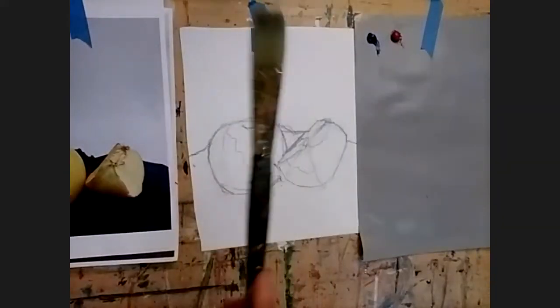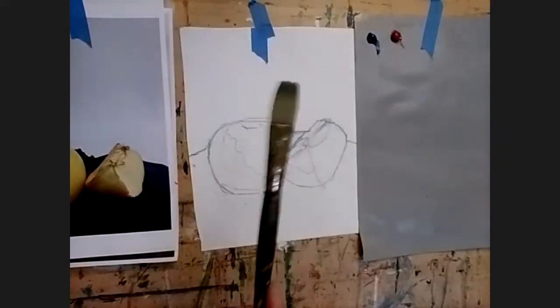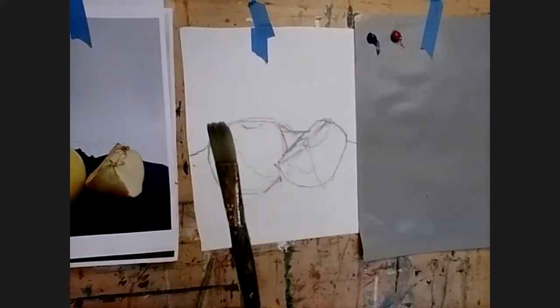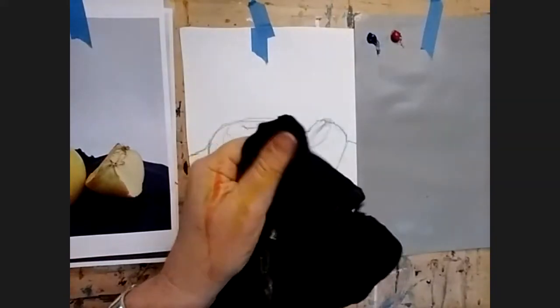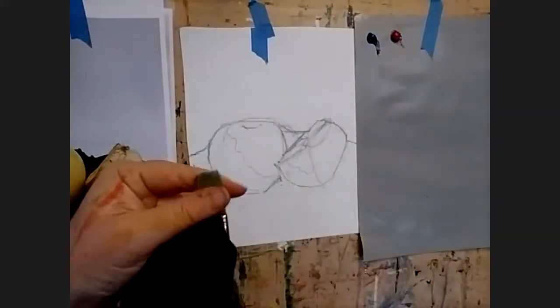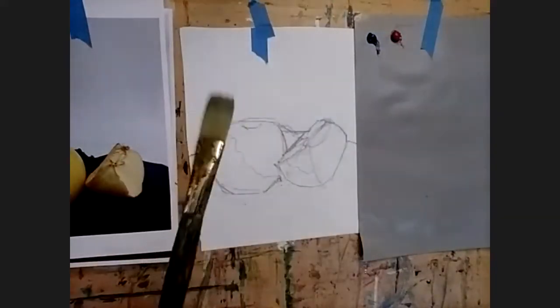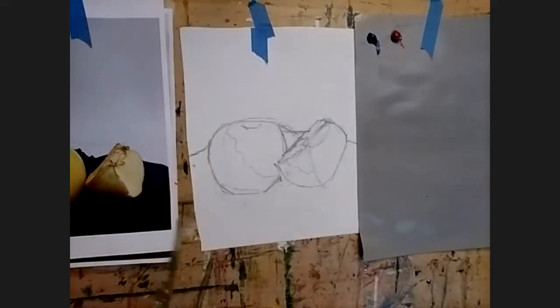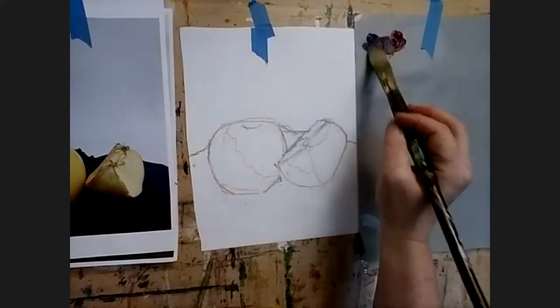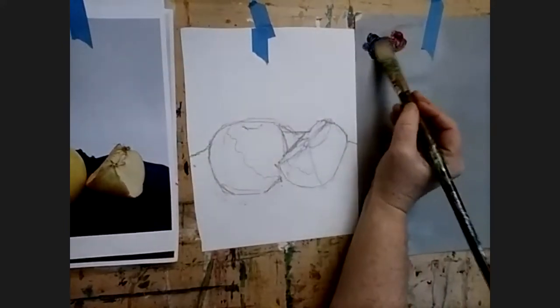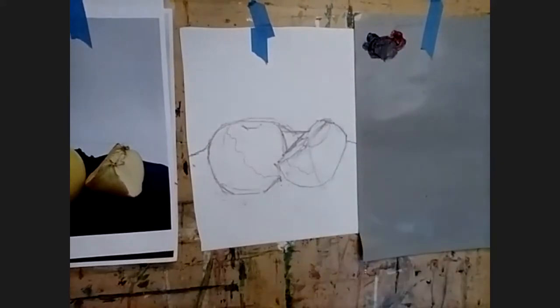I want my first layer of paint to be kind of strong. So once I get my brush wet, I'm squeezing off the extra paint so that it's damp, but it's not dripping. So when I come in here, where's my palette knife? I can mix. I'm just taking my brush to do this. I can mix my 2 colors together.